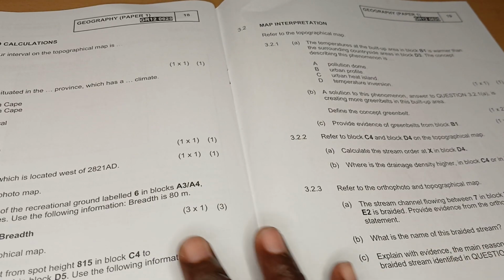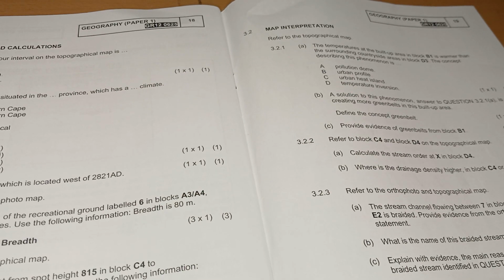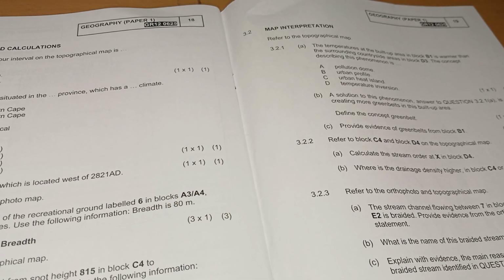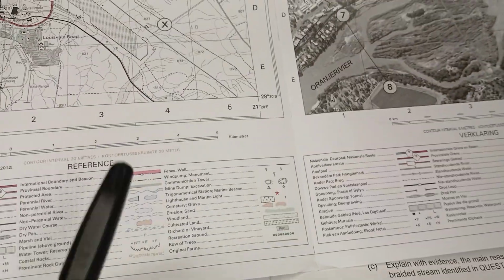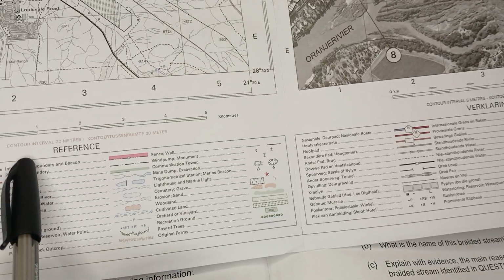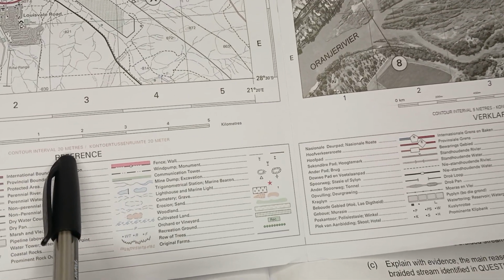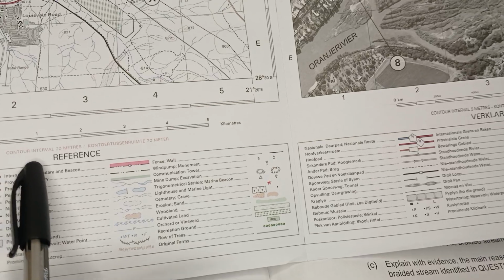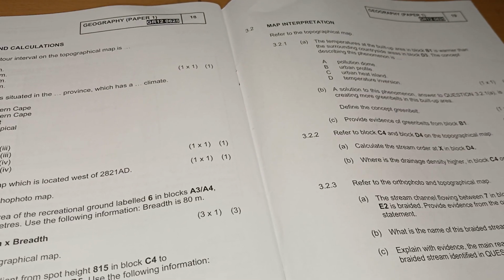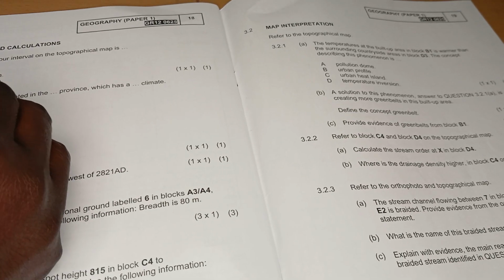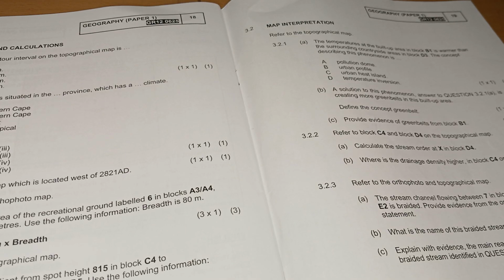The first question reads, the contour interval of the topographic map is... If you check your topographic map here, you can see contour interval, it's 20 meters. So if you check from the options that are given, your answer is D. That is your correct answer. You get your mark there.